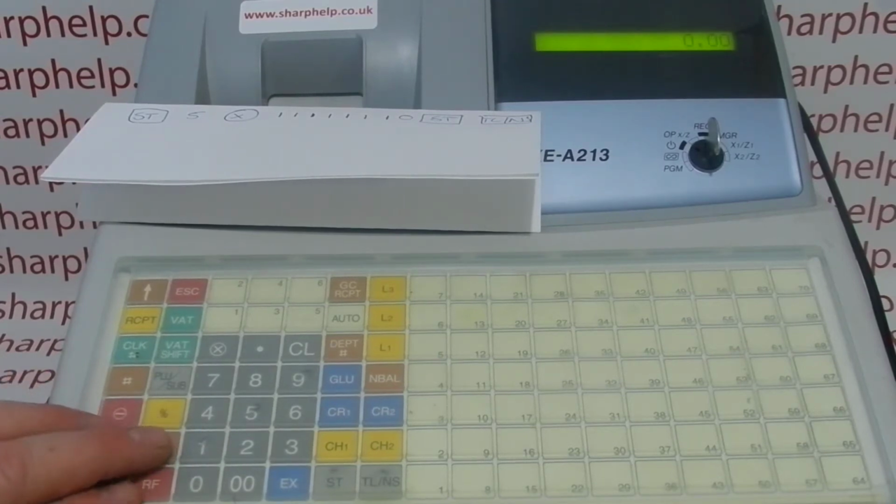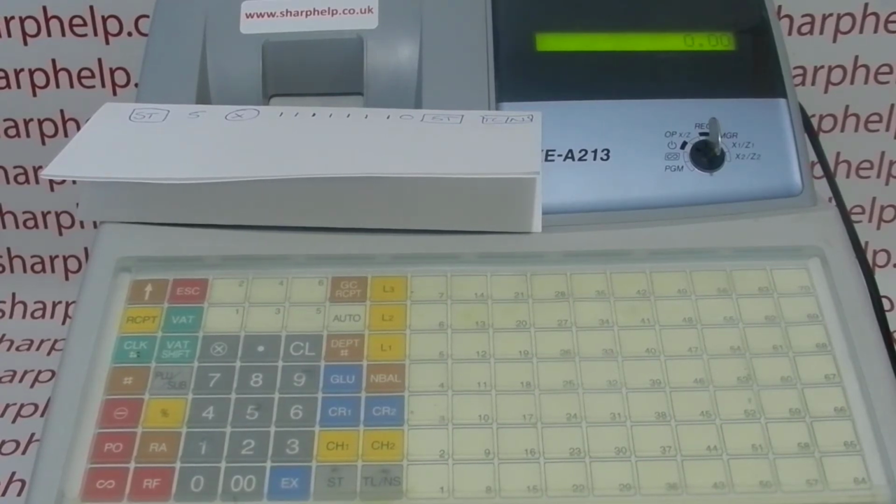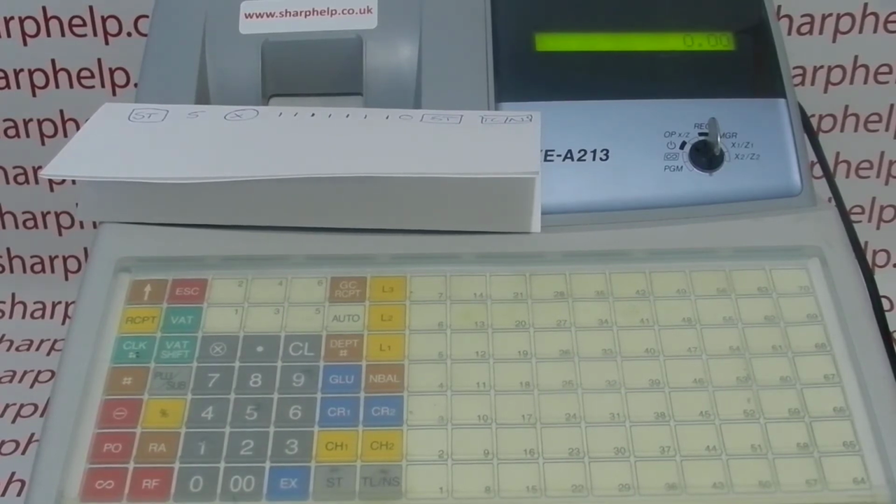We're not totally disabling them. What we're going to do is program it so they don't work in the reg mode, they only work in the manager mode. So the theory is that only the manager has the manager key, so any refunds, paid outs, received on account, any unusual transactions, you're limiting the normal cashier's ability to do that. I'm also going to try and explain how the manual works a bit as well.